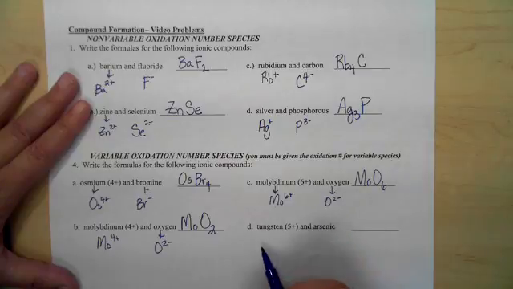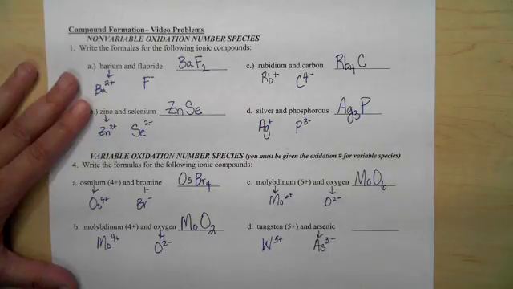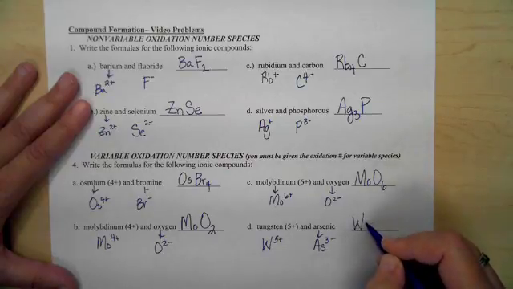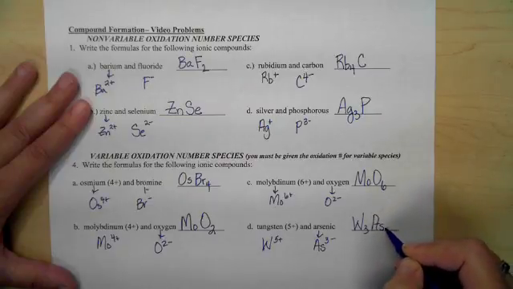Okay. Tungsten is the weirdo that I really like, also known as wolfram. So tungsten is going to be 5+, but arsenic is in the same family as nitrogen. So we're going to get As 3-. Well, when we look at this one, the smallest number that will go into both of these is 15. So that means we're going to need 3 wolframs and 5 arsenics.